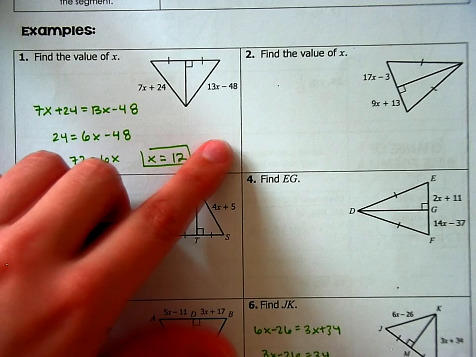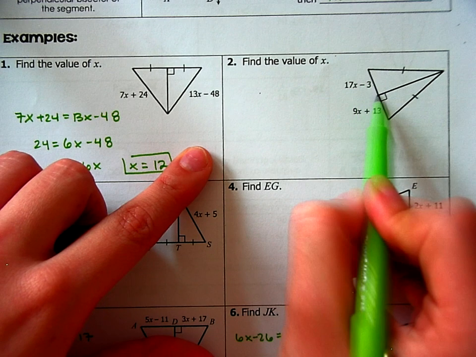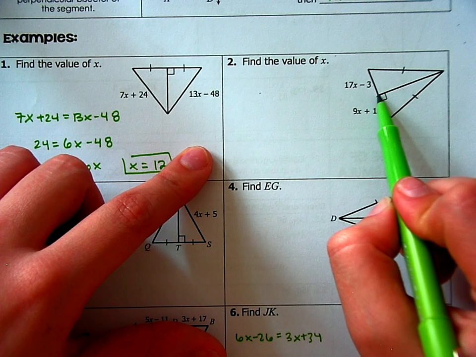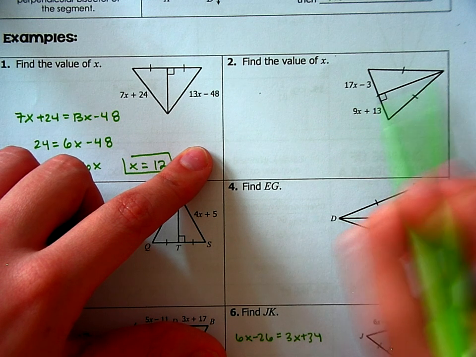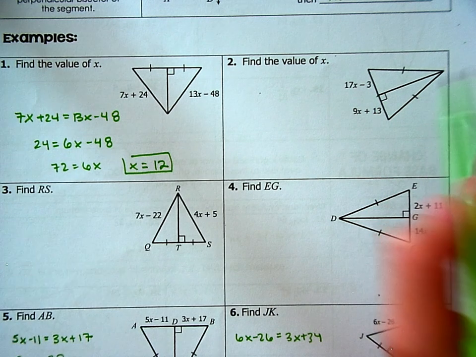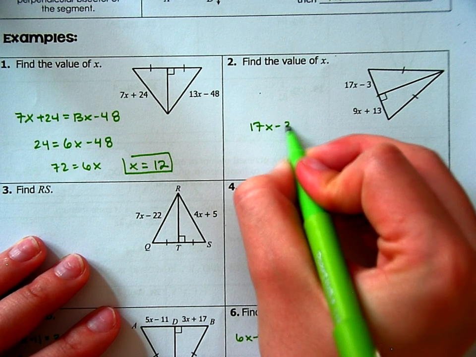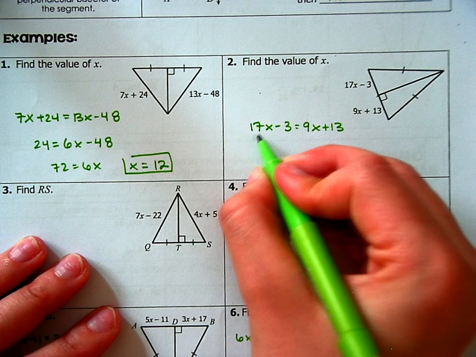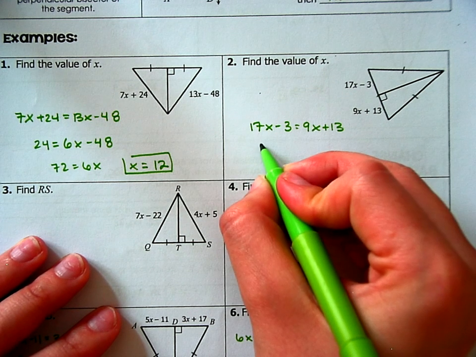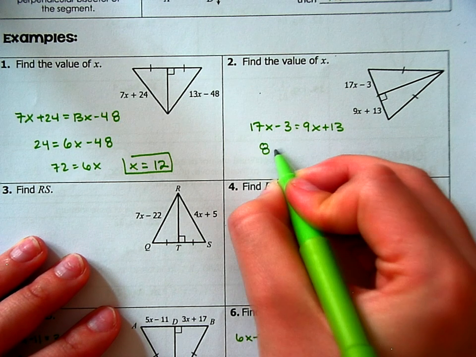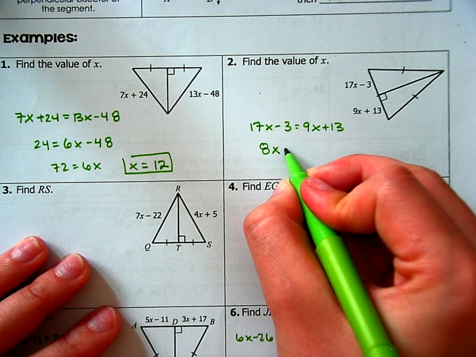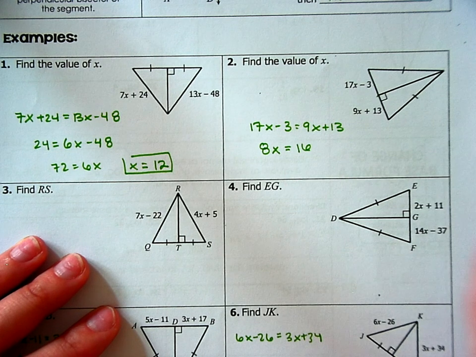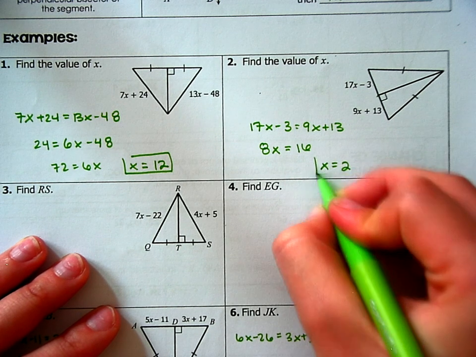All right, the next one, again, solving for x. This time we're talking about the two parts of this segment down here. We know they are the same length because of this perpendicular bisector right here and these two side lengths that are congruent. So again, setting these equal to each other, 9x plus 13. Solving for x, so I've got to subtract 9x from both sides. Okay, so that's going to be 8x. And then I'm going to add 3 to both sides of the equation. So now I've got 16. And if I divide both sides by 8, I get that my x value is 2.